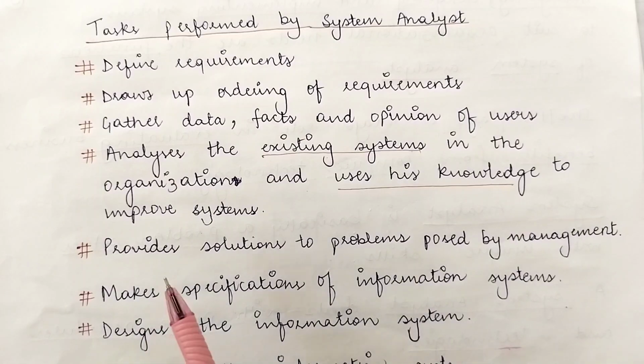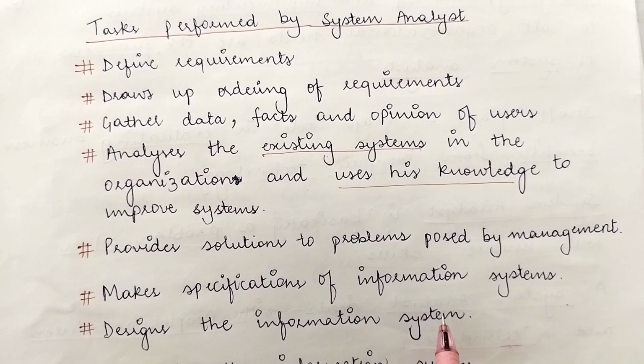The system analyst also provides solutions to problems posed by management. Whatever the problems are posed by the management, be it related to the schedule of the project, be it related to the cost of the project, all these solutions are provided by the system analyst. Now, system analyst also makes specifications of information system. What would be the specifications of the information system? Basically, what information technology or what platforms would be used for the development of an information system. These are all done by the system analyst.